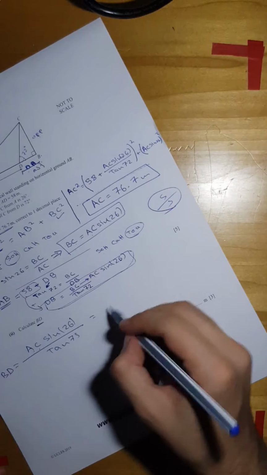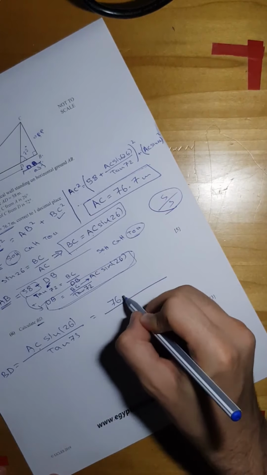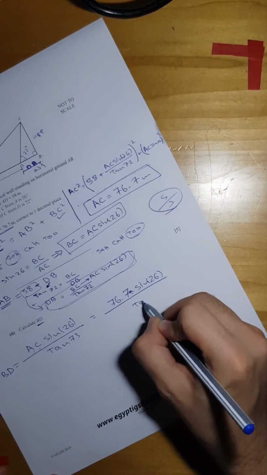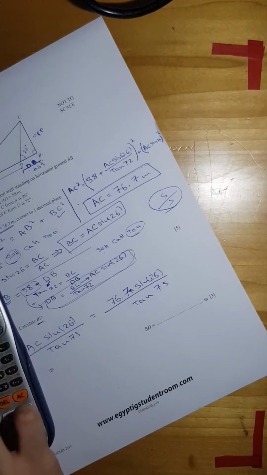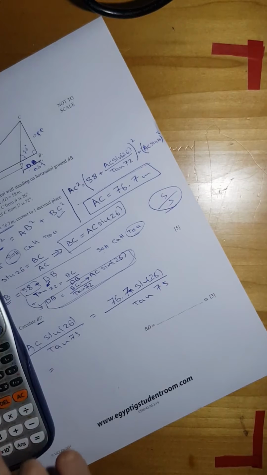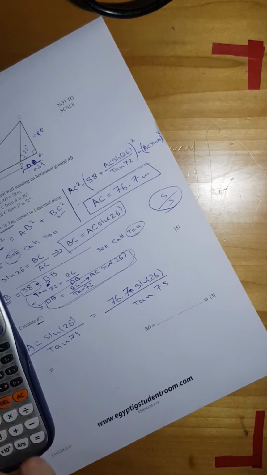So we can directly substitute and say 76.7 multiplied by sine 26 over tan 75.